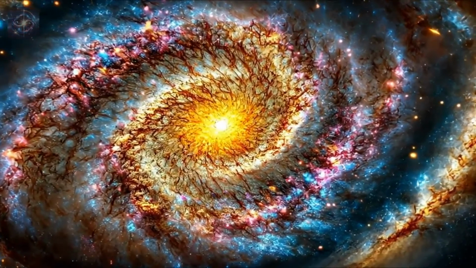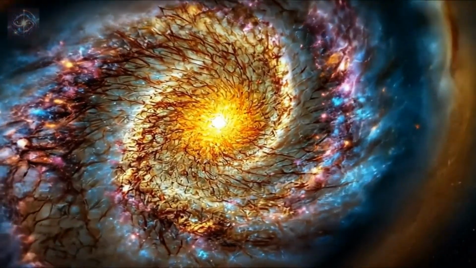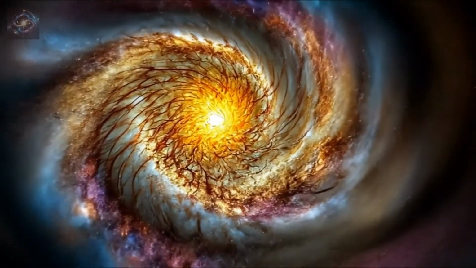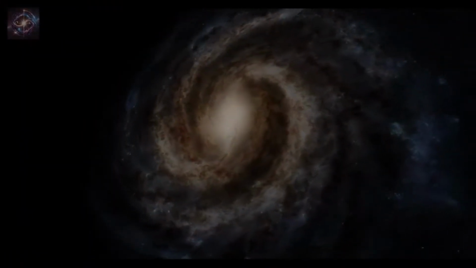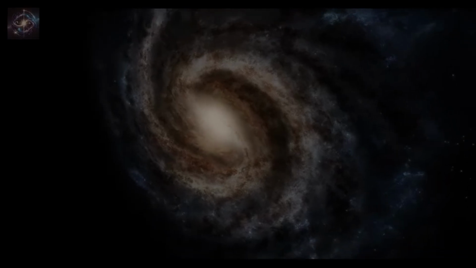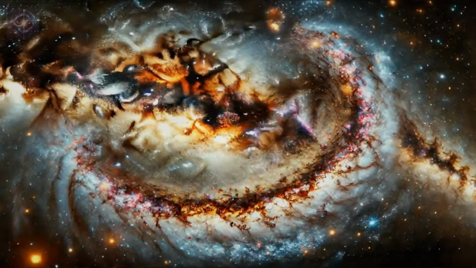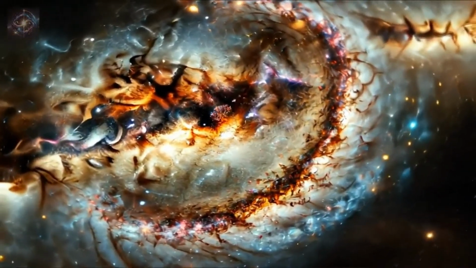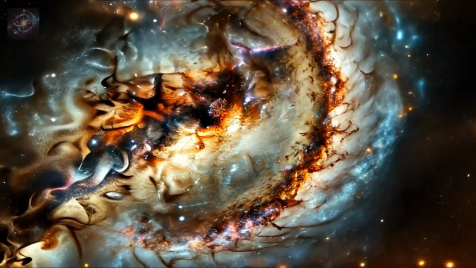The Milky Way is a vast and dynamic system, stretching over 100,000 light-years and containing hundreds of billions of stars. Its spiral arms are regions of intense activity, where new stars are born from clouds of gas and dust. The central bulge is a dense region filled with older stars, while the surrounding halo contains ancient globular clusters and streams of stars from past mergers.